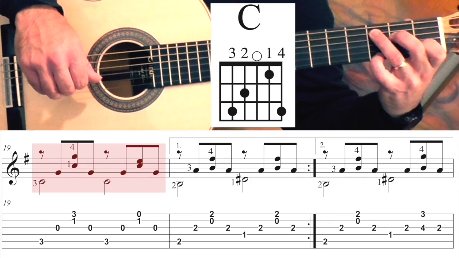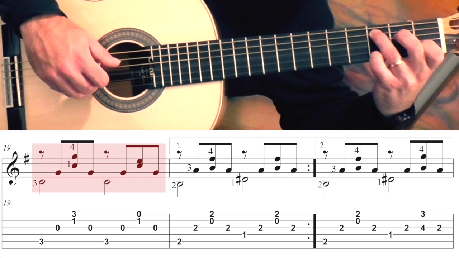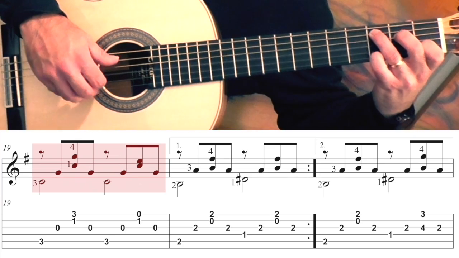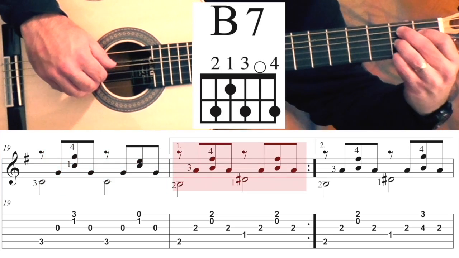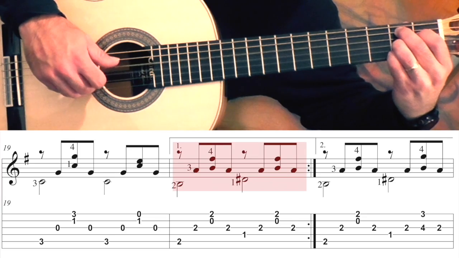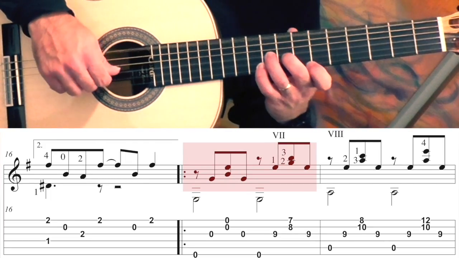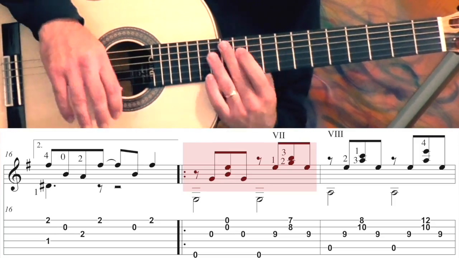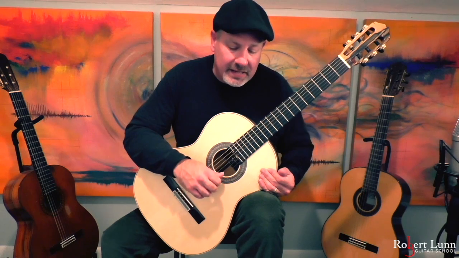You're going to do that C chord with the pinky down on that 3rd fret 1st string. Then you take it off. B7. Thumb hits the 4th string. And then you go back to measure 17. And so on.